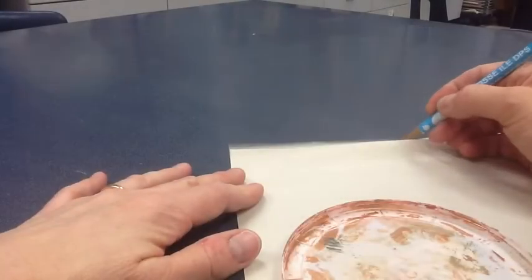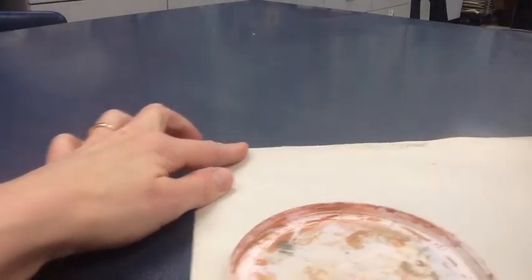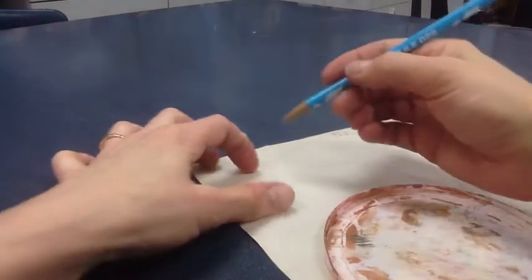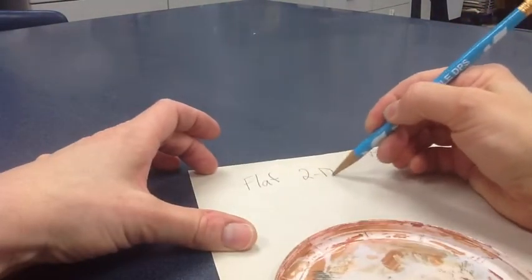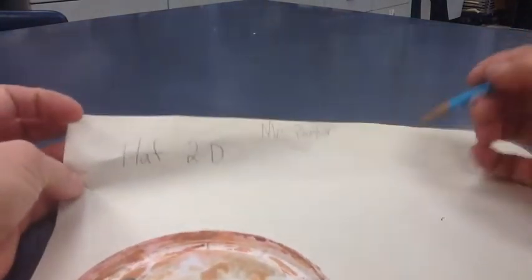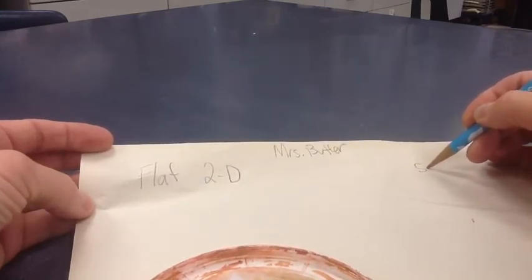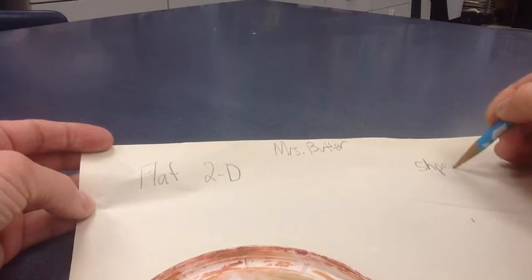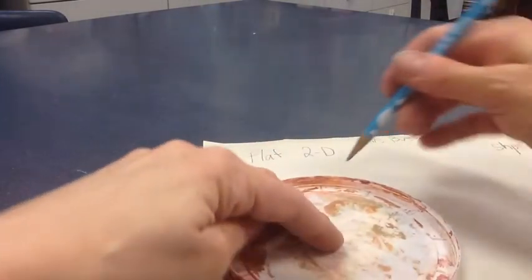Just write your name. This will just be a practice day at the top, and then write flat 2D on this side, on the left side, and sphere (3D) on the left side. Trace a circle under each.